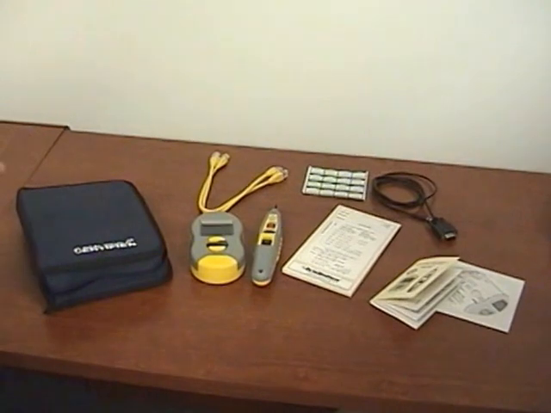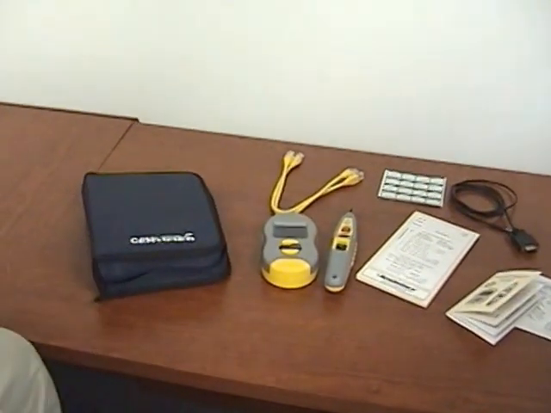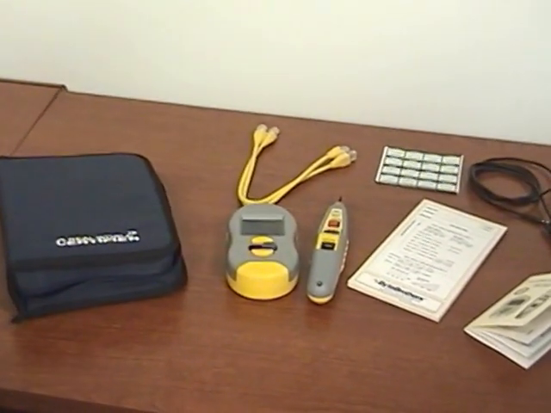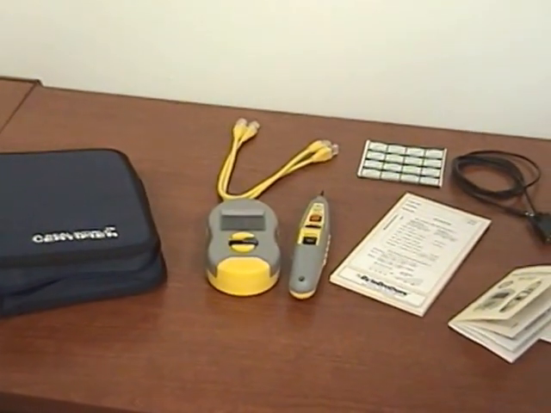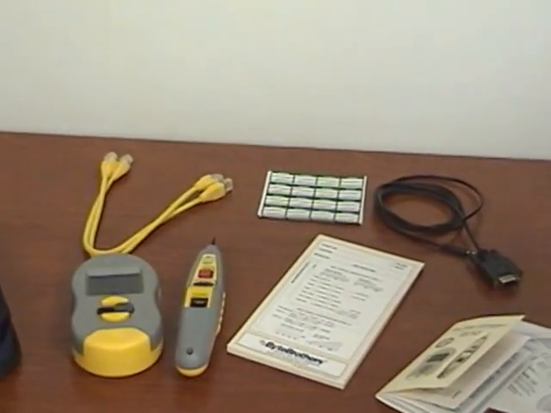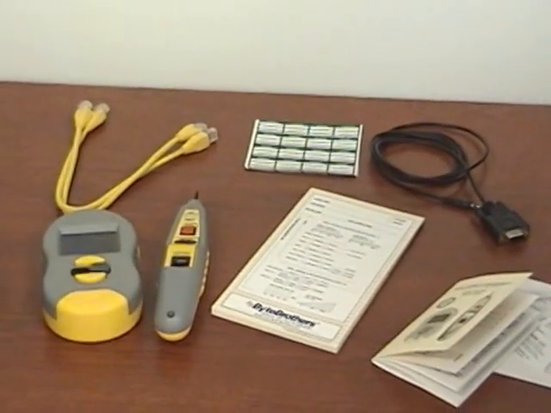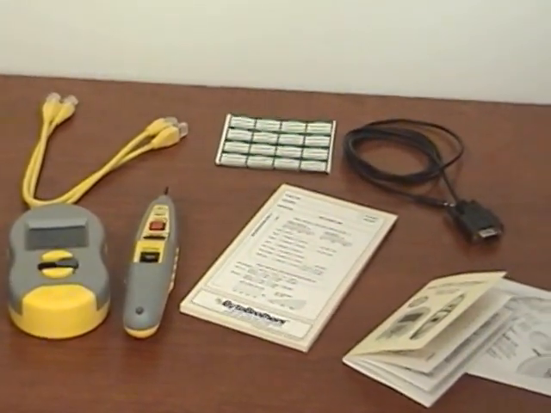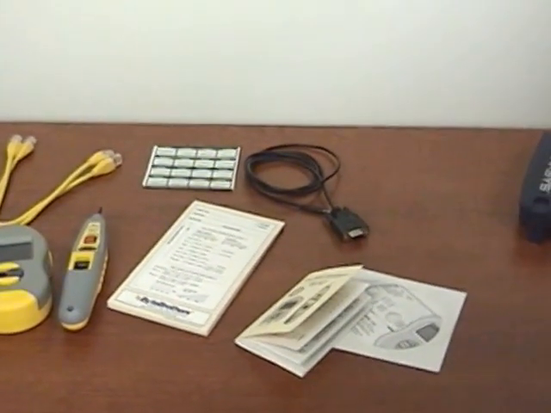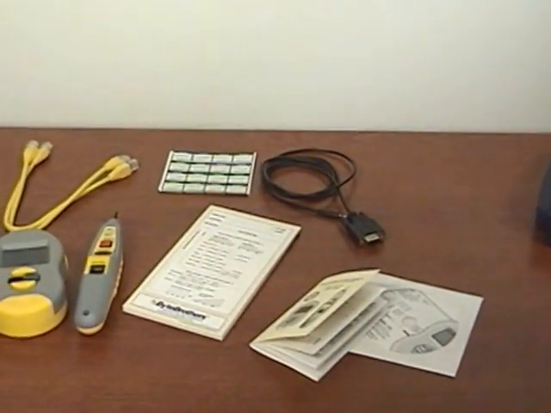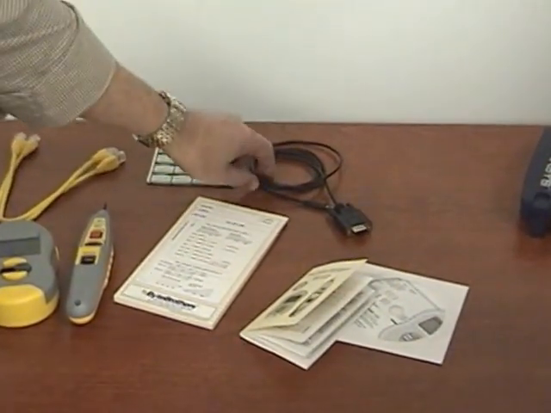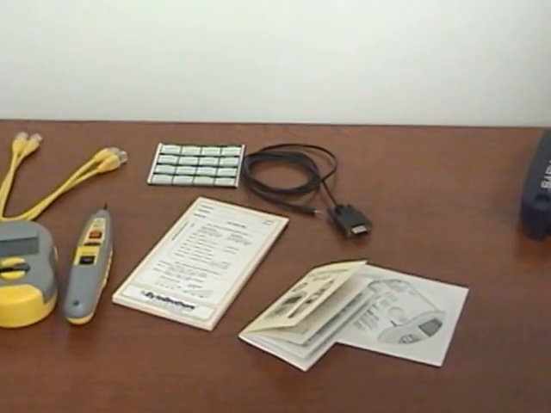And the package includes a zippered pouch, 2 jumper cables, the Realworld Certifier main unit, the Realworld Certifier probe, certification stickers, a tablet that not too many people use really, because most people store their tests in the memory of the tester, and then when they get back to their office they print that out. You can store up to 250 tests in the Realworld Certifier, and they print it out by using this cable that allows you to connect the main unit to your PC.